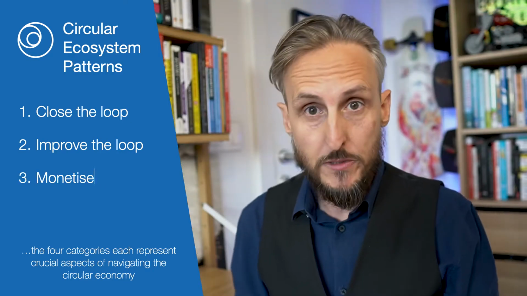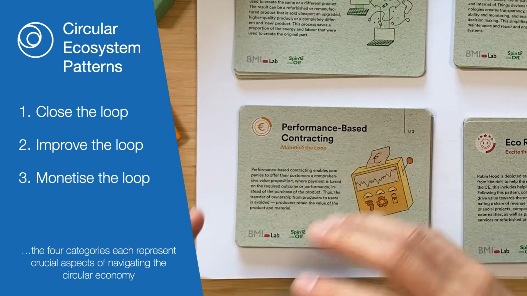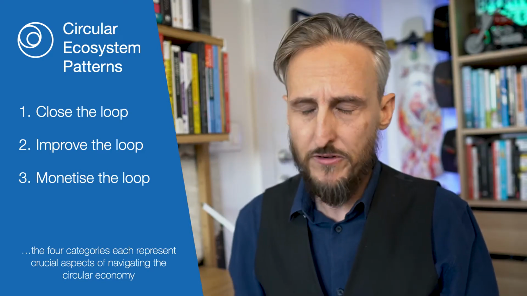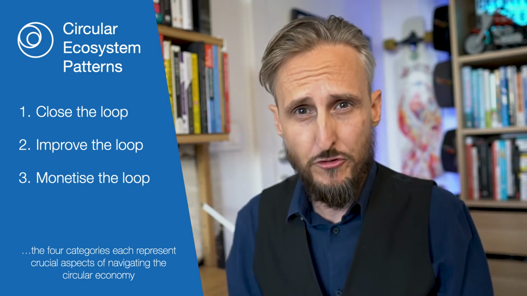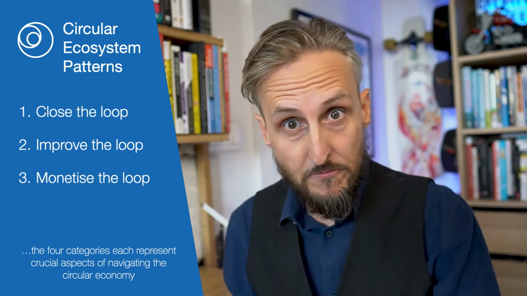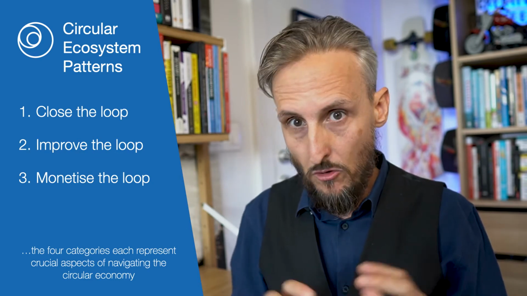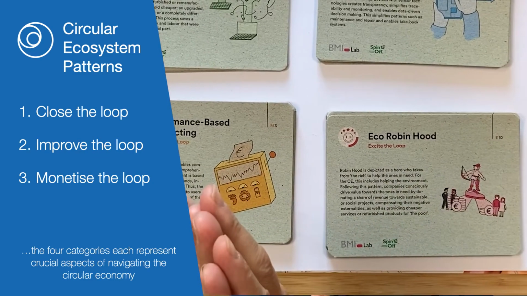Then the third group is monetize the loop, nicely categorizing certain ideas around how to build business cases. So for example, if you think about things like pay for use, rent instead of buy, performance-based contracting, subscription models, all these things, that's under monetize the loop.